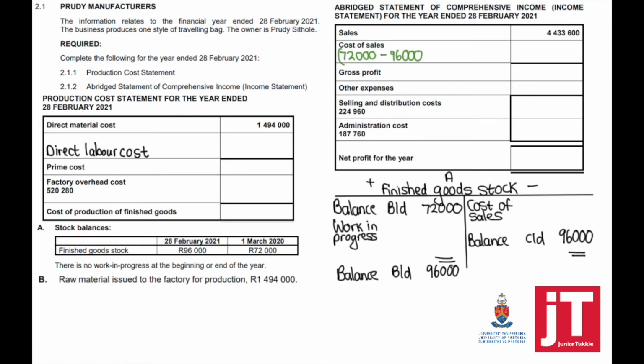Raw materials issued to the factory for production is 1,494,000. The raw materials issued is equal to your direct material cost. So that figure has already been given to you.